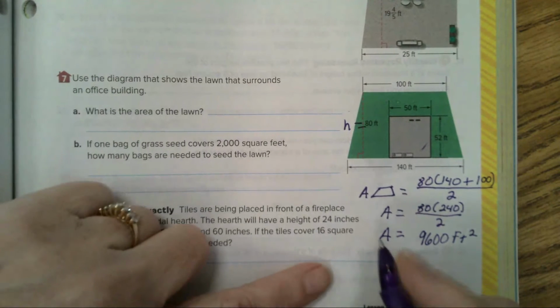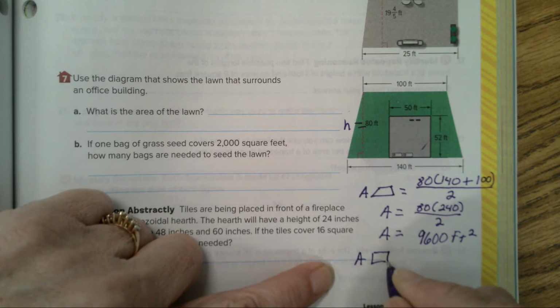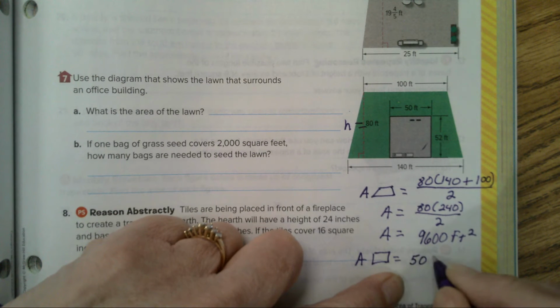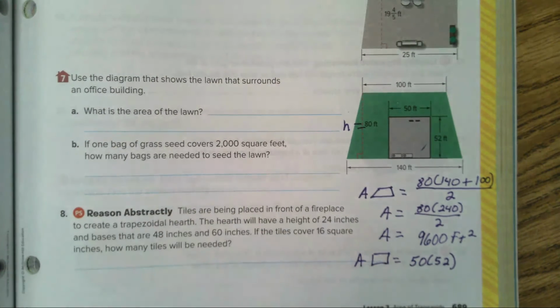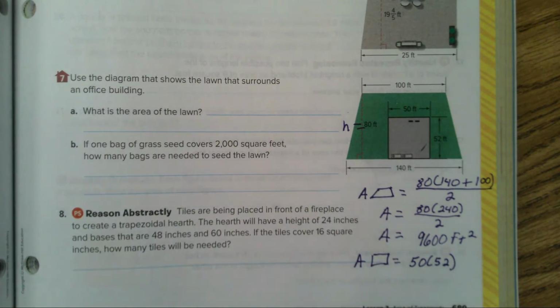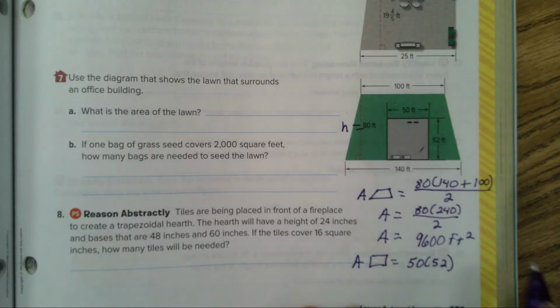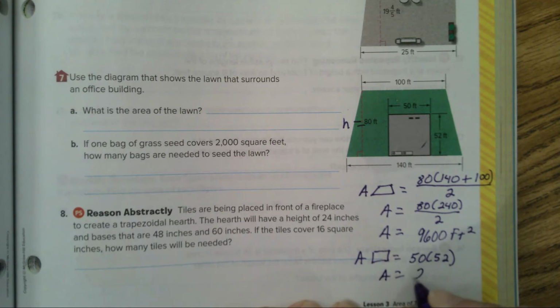The area of the rectangle is base times height. So it's going to be 50 times 52. You don't divide it by 2 because it's a rectangle. 50 times 52. Did you get 2,600? So the area of that shape is 2,600 feet squared.